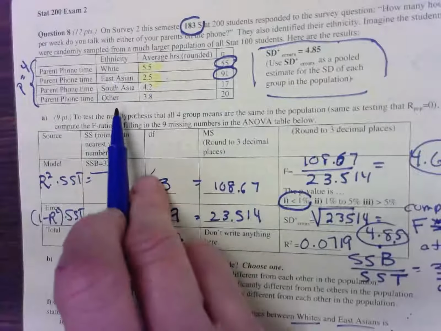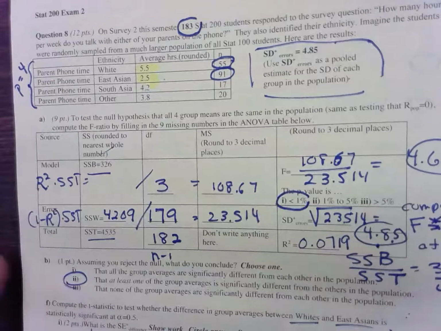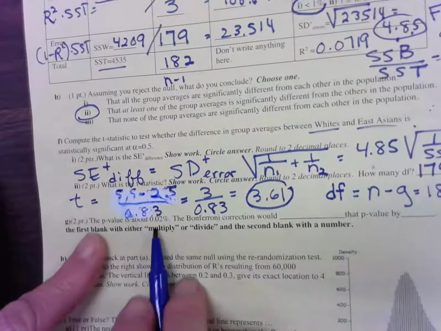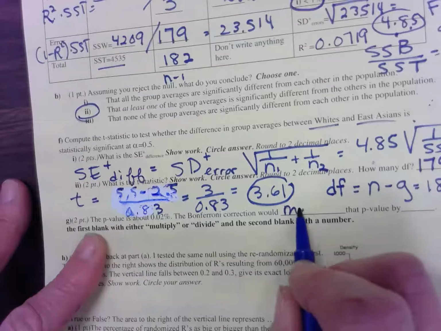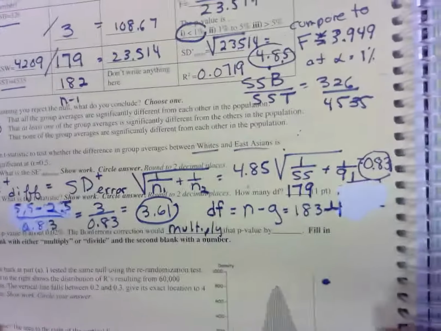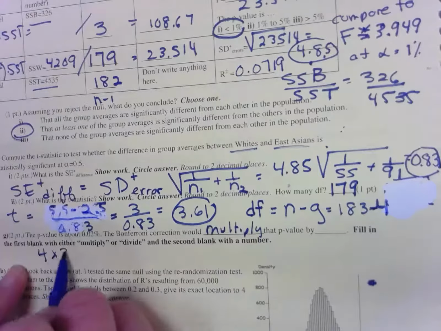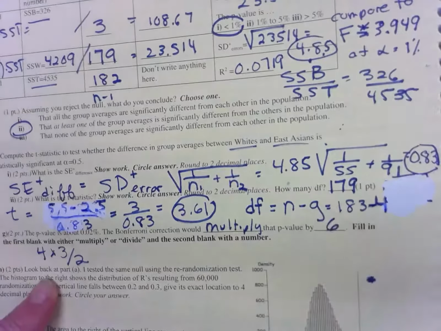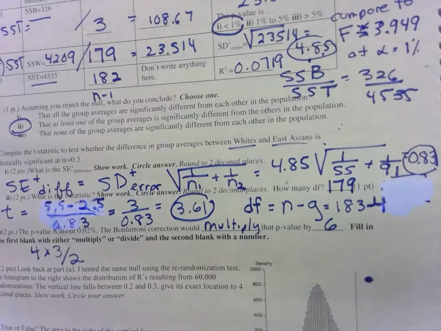So there are 4 groups here. How many different possible comparisons are there? Let's write this down. The p-value is 0.02. The Bonferroni correction would multiply that p-value by the number of pairwise comparisons. That is going to be 4 times 3 divided by 2, so that's 6. In general, it's g times g minus 1 over 2, where g is the number of groups.